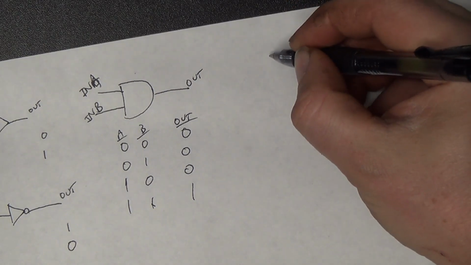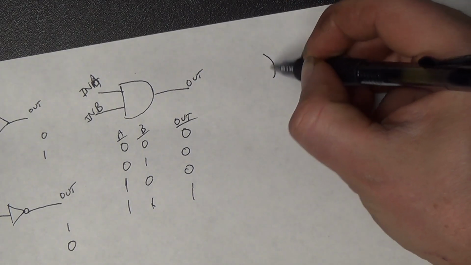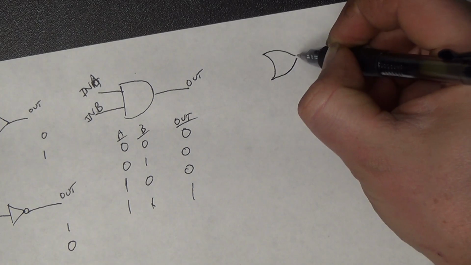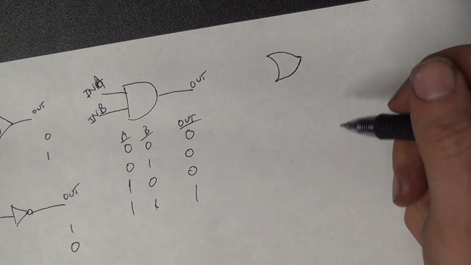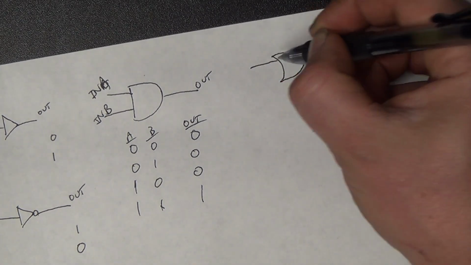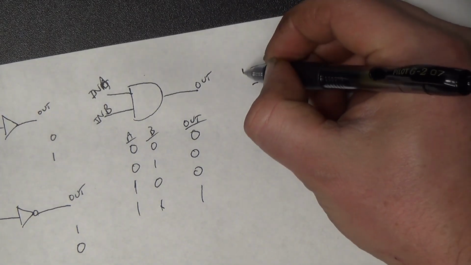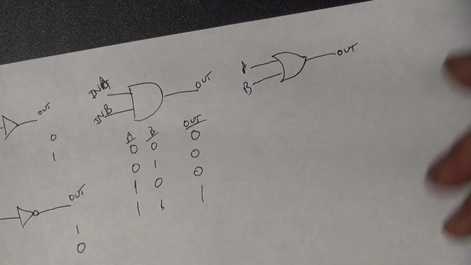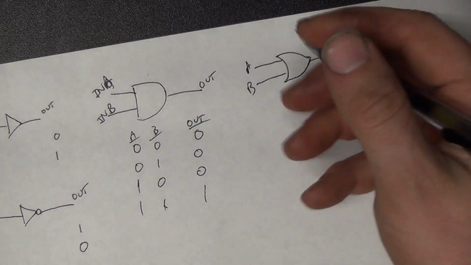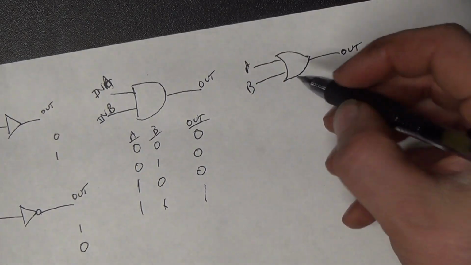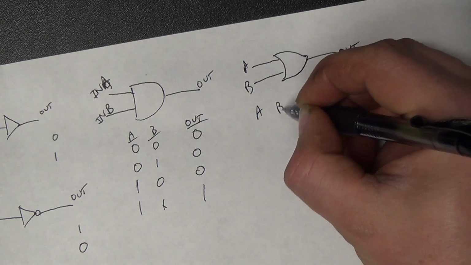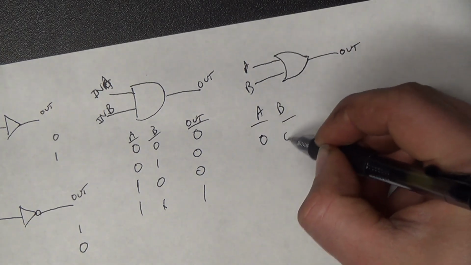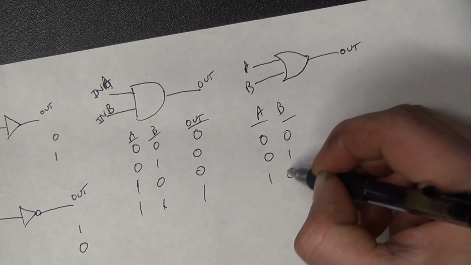Another basic logic gate we can talk about is the OR gate, and we'll draw it like this. It looks kind of like a Star Trek communicator. It's some pretty hot stuff, isn't it? So we have our A and our B inputs, and we have our output. We can do the same kind of truth table with our OR gate right here, with our A and our B inputs of different values.